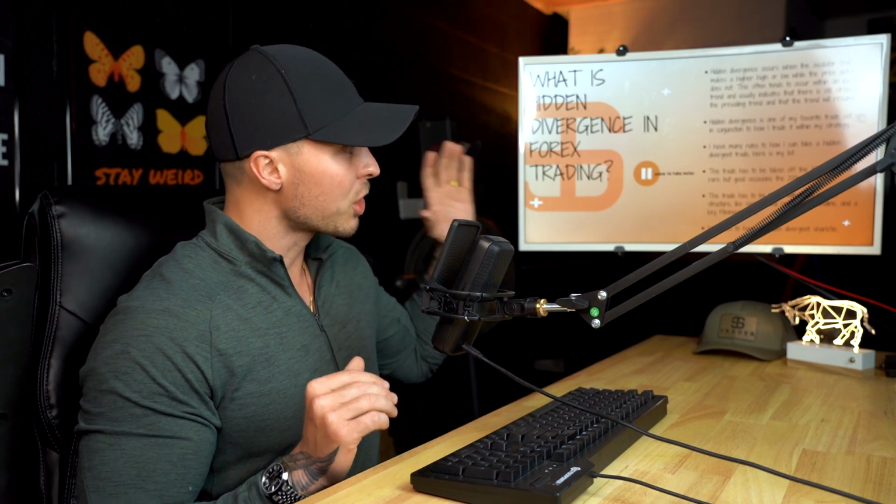So the trade has to be taken off the 50 moving average. In very, very rare cases, it will be taken off the 200 moving average. And I'll show you exactly what I mean by that, okay? But the trade has to be taken on some sort of structure. So basically, to take hidden divergence, we need confluence in the market.